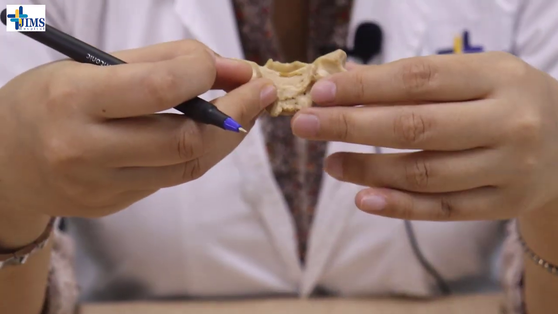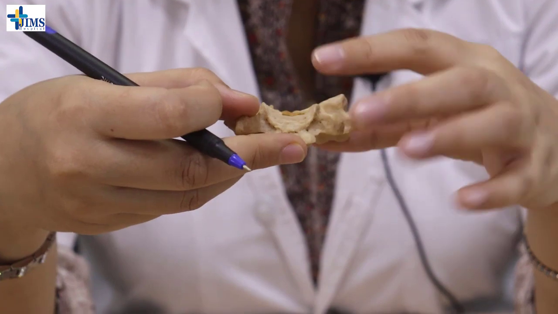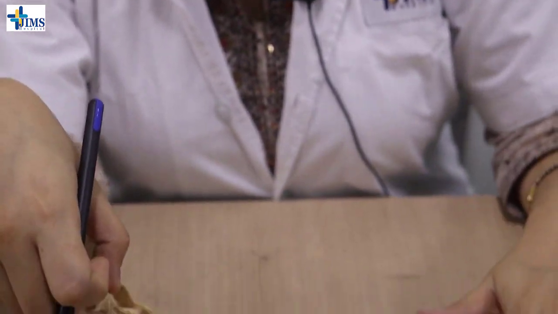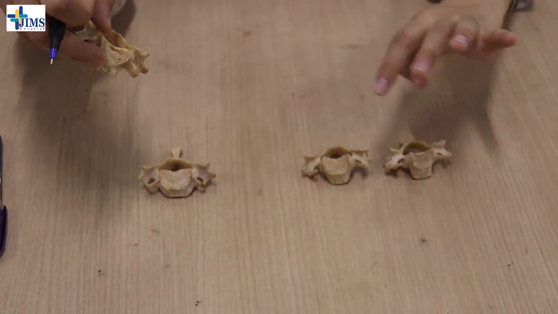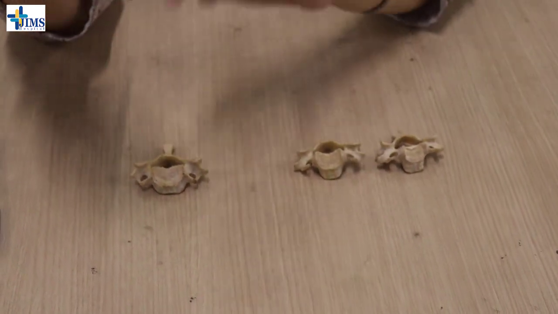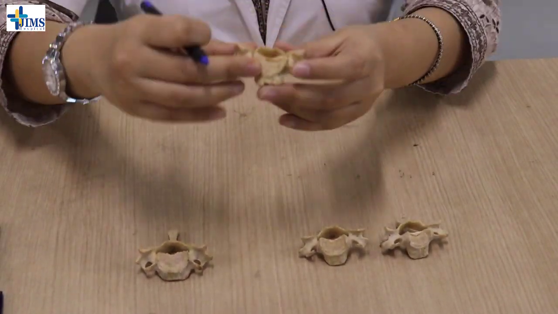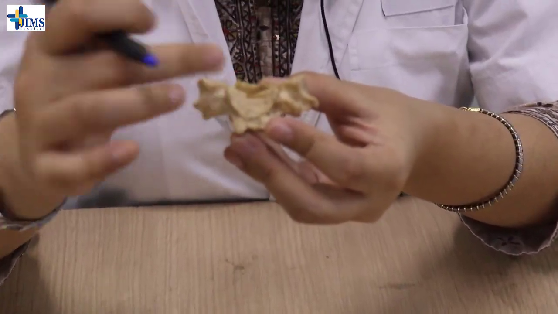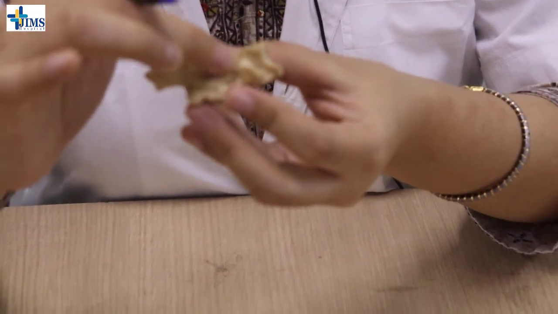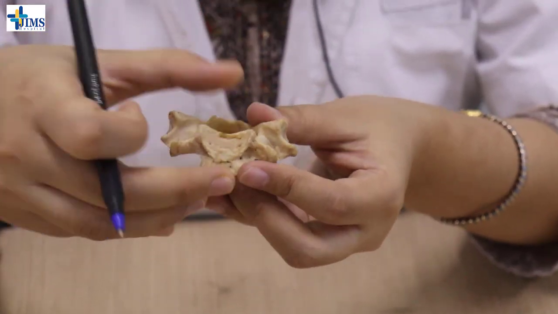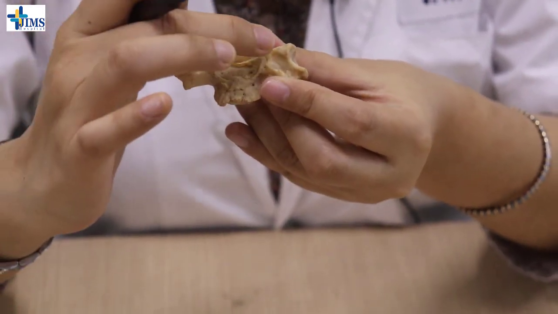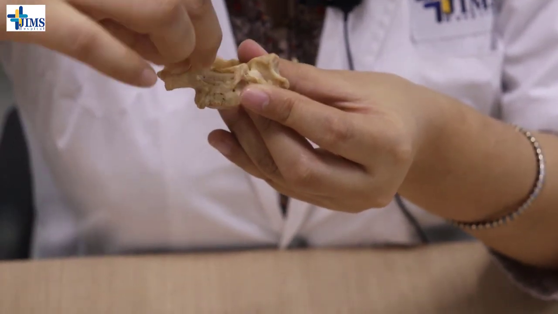So let us see one cervical vertebra. We will start with the typical cervical vertebra. Since the features of all the typical cervical vertebrae, C3, C4, C5 and C6, are similar, I am picking up just one. We will start with the body. The body is transversely elongated, it is small, it has an upper surface and a lower surface, and laterally it is upturned.